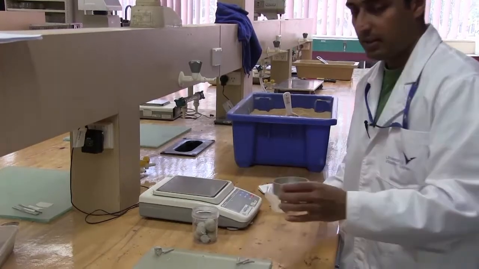And place this in an oven for 24 hours. So once you get the thread crumbled at 3 millimeter diameter, make sure you repeat it a few more times and get the average of the plastic limit for each sample.